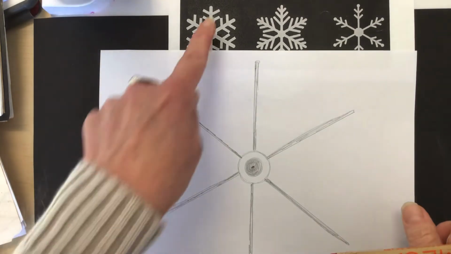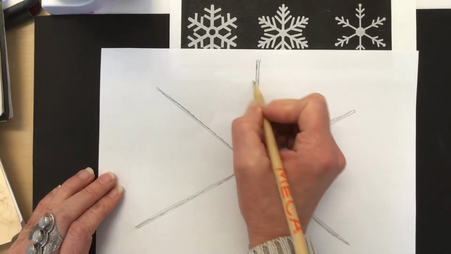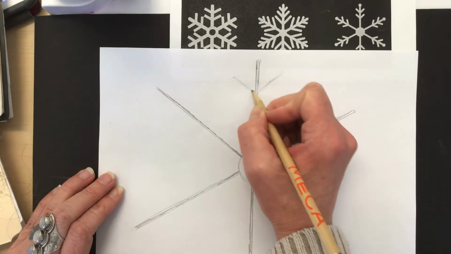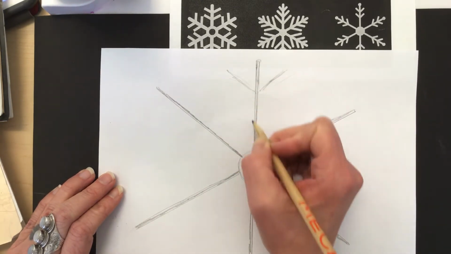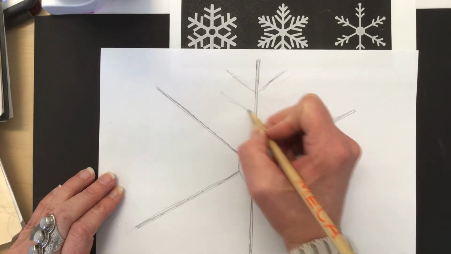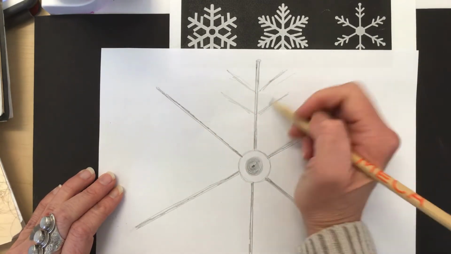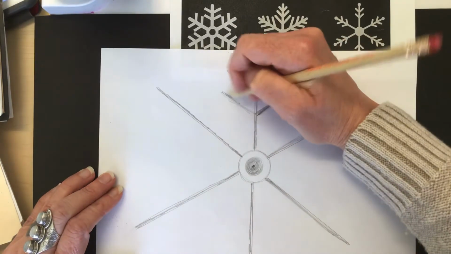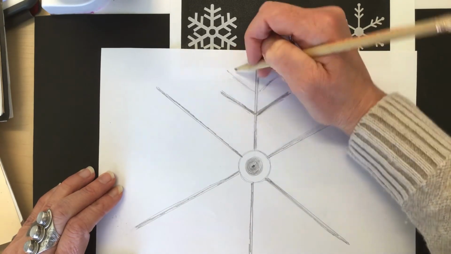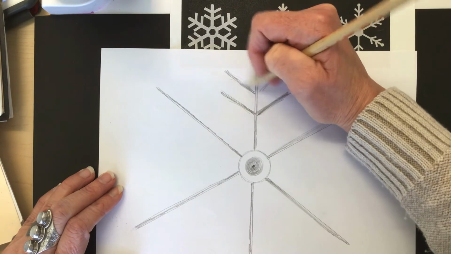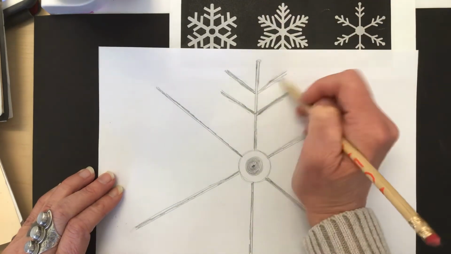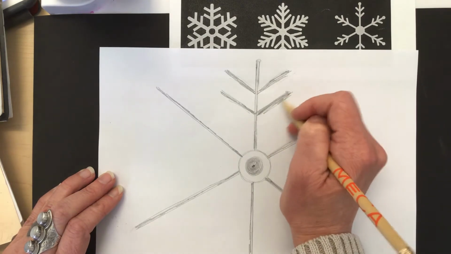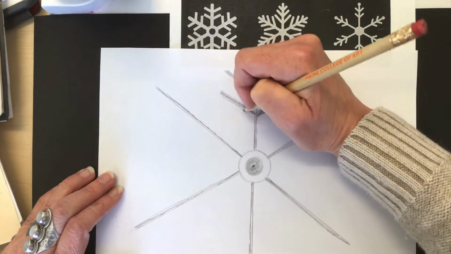All right, now I'm going to add the other lines. So what I notice is that this one kind of points down like this, almost like an arrow. And then I'm going to do another one right here. And again, instead of it being a thin line, I'm just going to come back over and make it thicker. All right, I could even make it thicker if I wanted to, but I think I'm going to stop there.